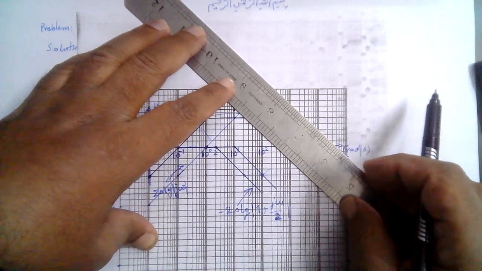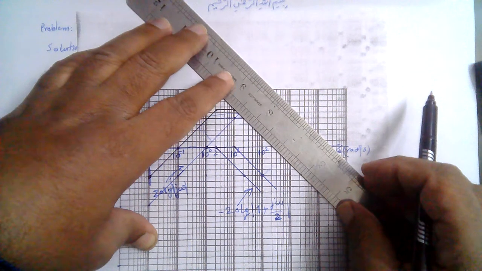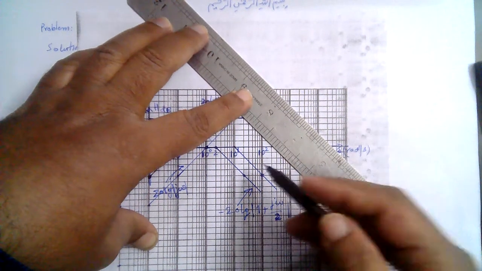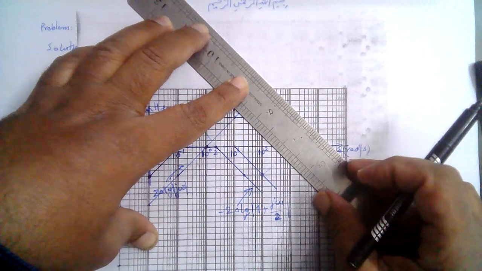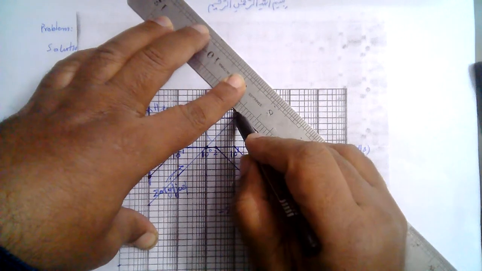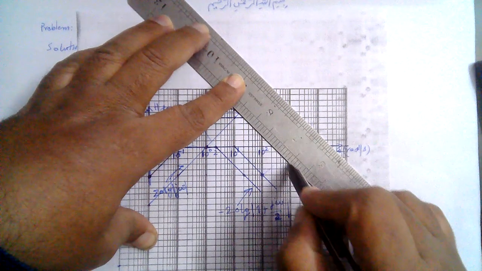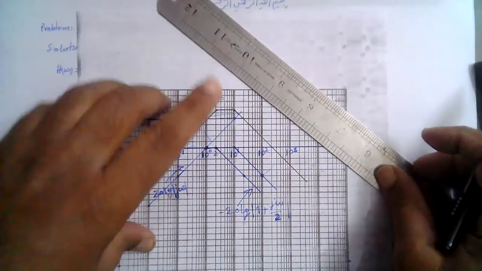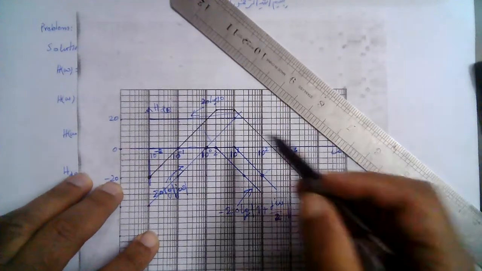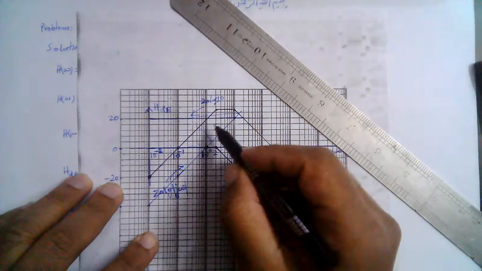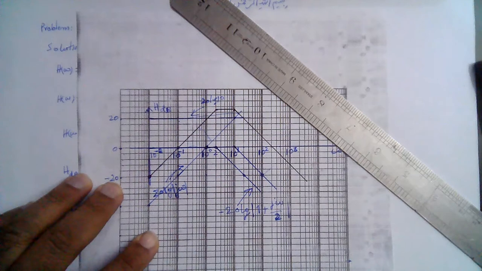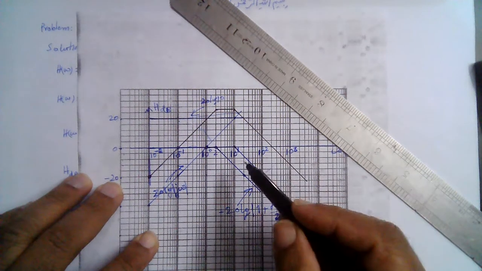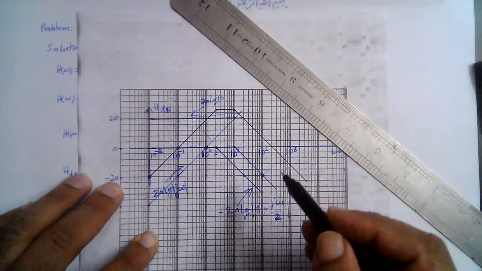This will be a horizontal line parallel to this one, right? So this will be this plot. So then this is the resultant magnitude plot now, right? So adding the four plots together, we get the resultant plot.